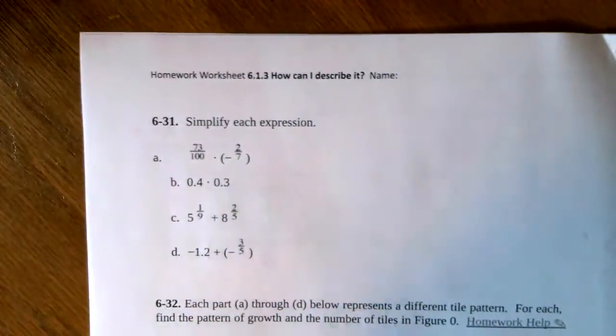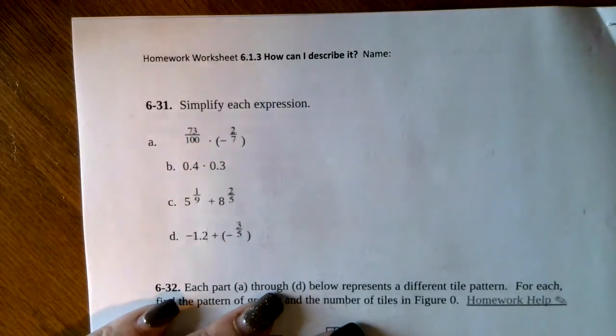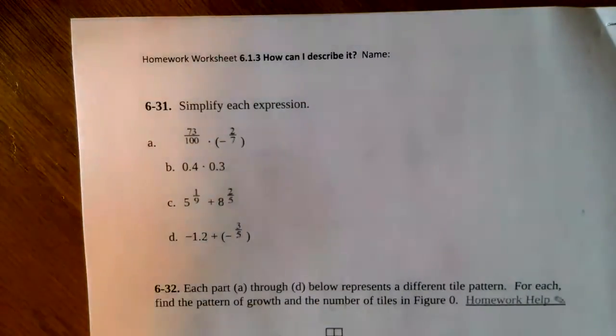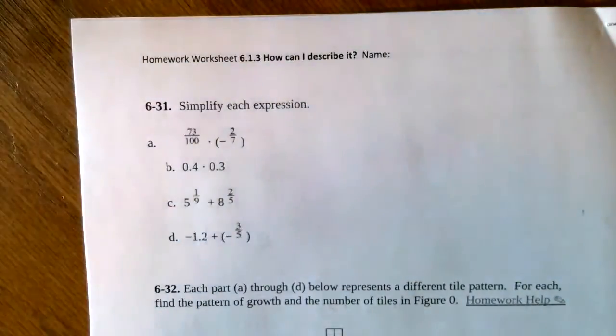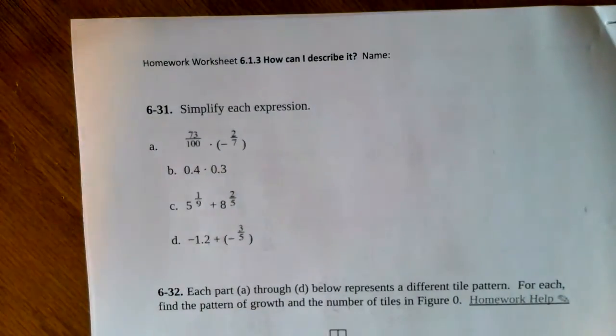Let's go on and do our last page. I know this one is kind of a long homework assignment, but thanks for bearing with me. All right, number 31, we are simplifying each expression, right? So not too horrible. It should be hopefully mostly review for you.